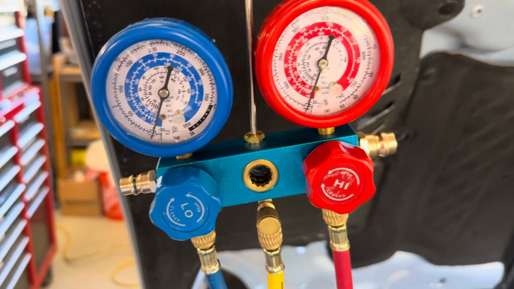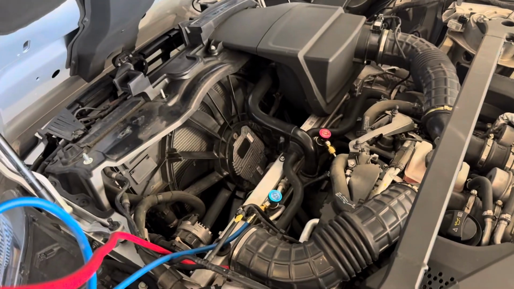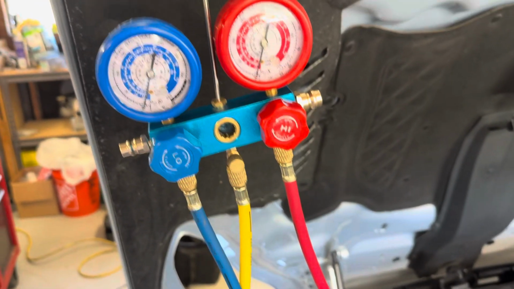So fun with cars, man. I always knew I liked working on cars. I'm glad I don't do it for a job or things like this. It'd just be super annoying. Although I'd probably know how to fix it.